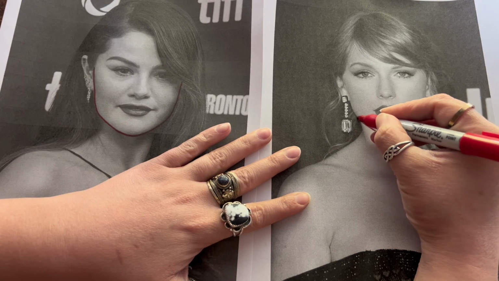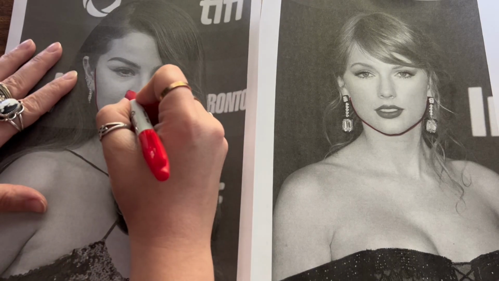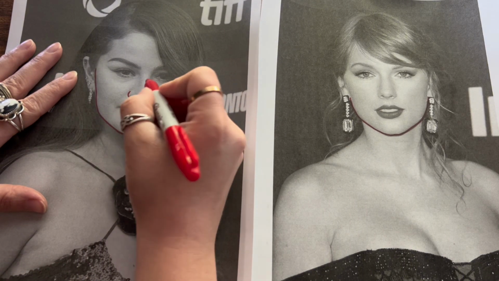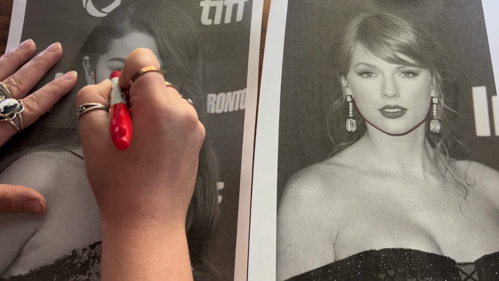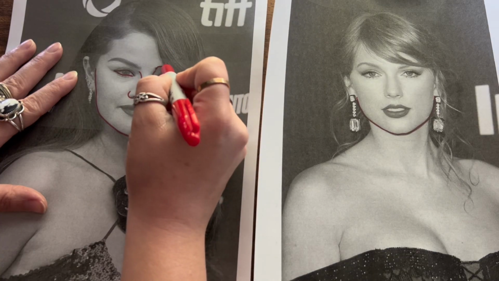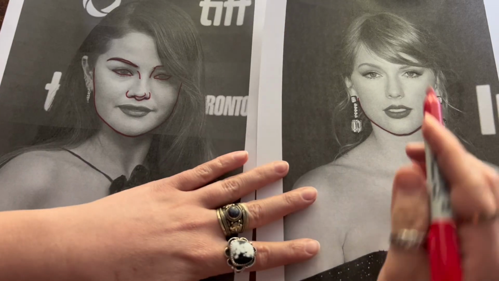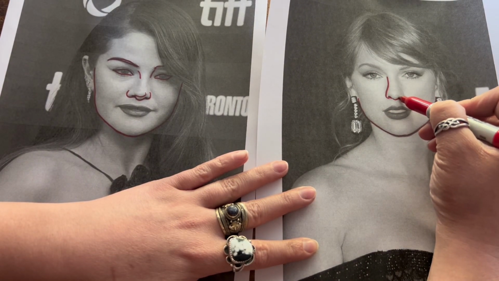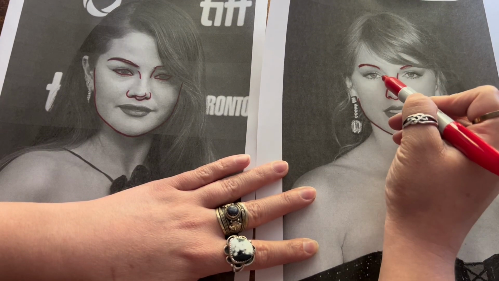Something I immediately notice is that their nose shapes are quite different. Taylor's got a much narrower nose while Selena's is a little bit wider, especially at the bottom. And here's a really important tip whenever you're drawing a face. I recommend starting with the nose because that's really the center of the face, and then building the features out from there. Sometimes I get distracted and I really want to draw the eyes because the eyes are super duper pretty, and then I just cannot center the face. It is always off. So start with the nose.